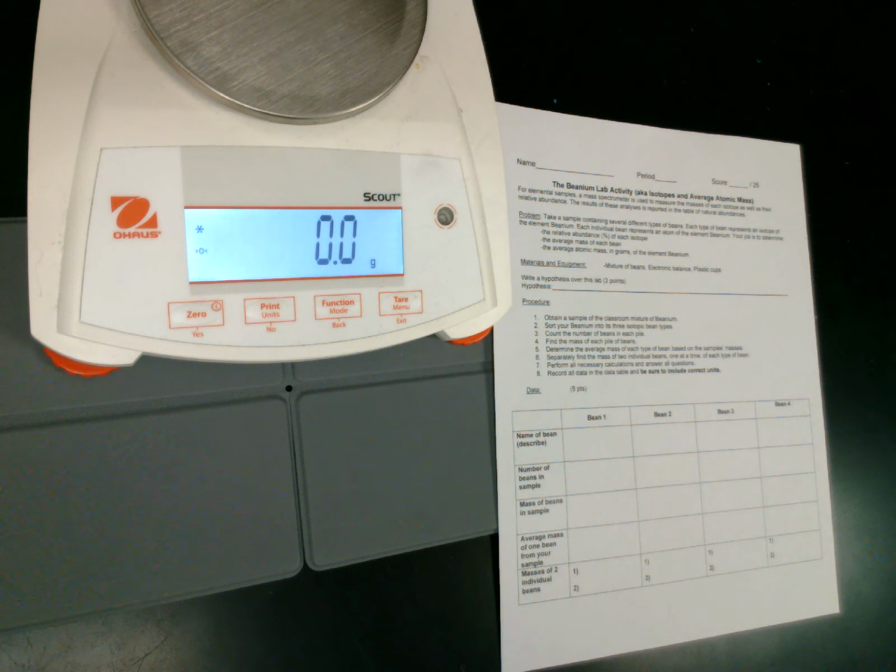All right, so today we're going to do the Beanium Lab activity together. The first thing we're going to do is read the background information. For elemental samples, a mass spectrometer is used to measure the masses of each isotope as well as their relative abundance. The results of this analysis are reported on a table of natural abundance. And you can go look that up if you're interested.